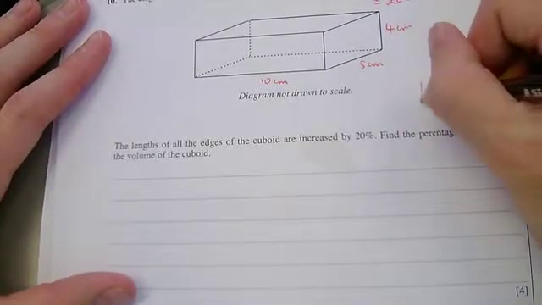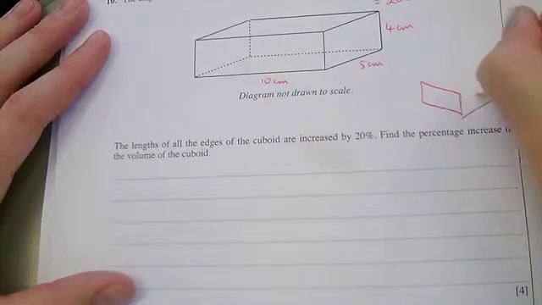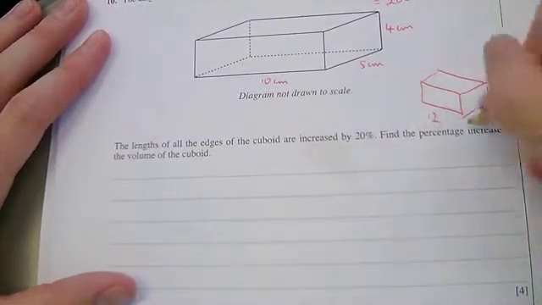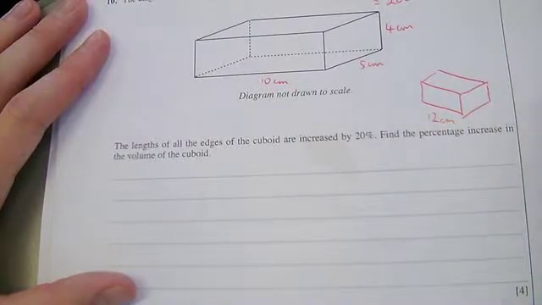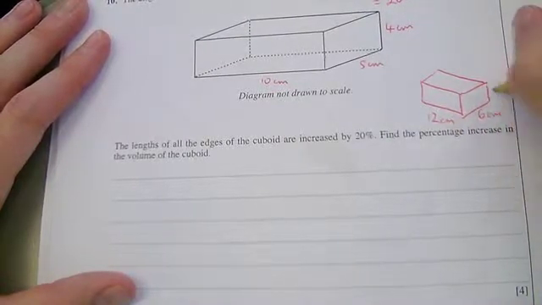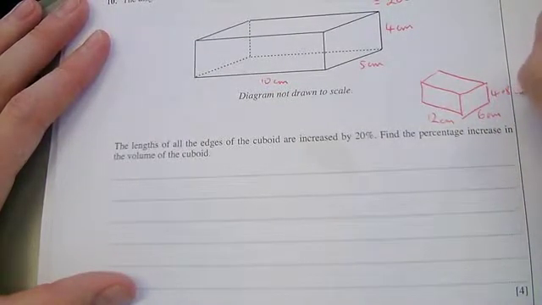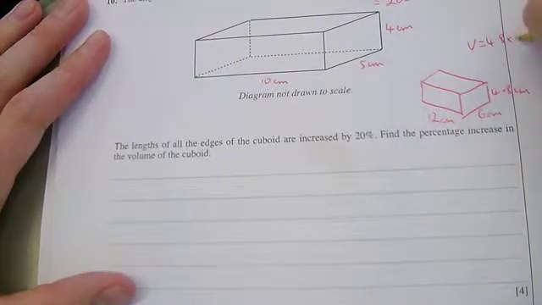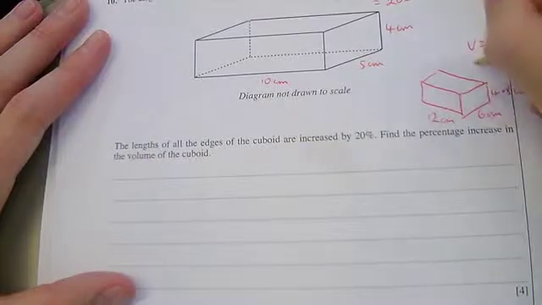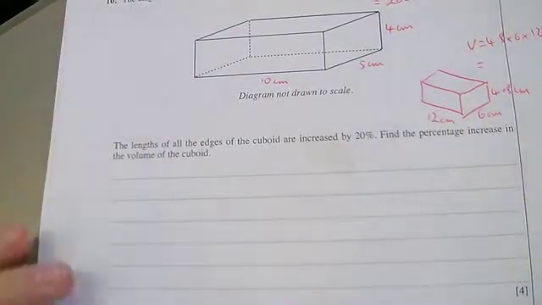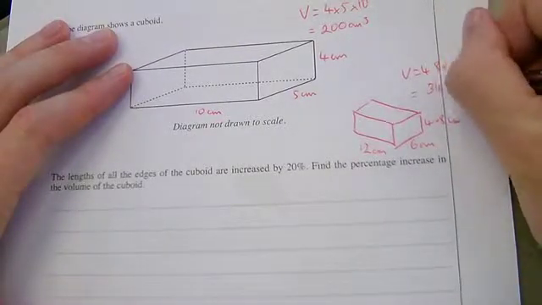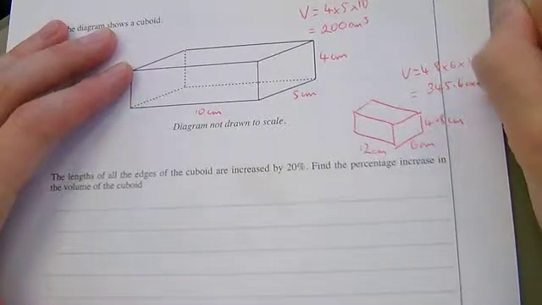So then for my new one, although it's actually going to be smaller where I've drawn it, it's not drawn to scale. So I've got, what, 12? Happy with that? 6? And then 4.8? What would be the volume of that? So I'll need your help here with the calculator, please. 345.6. Okay, so that would be centimetres cubed.